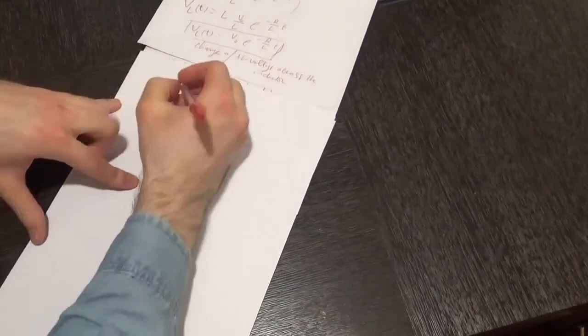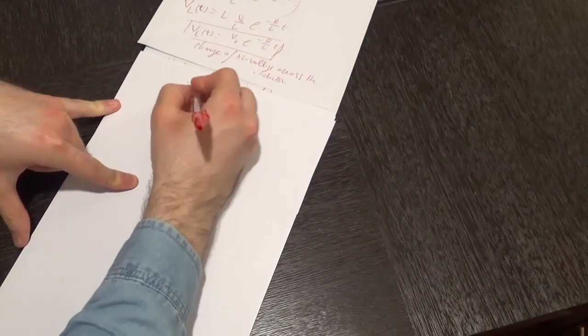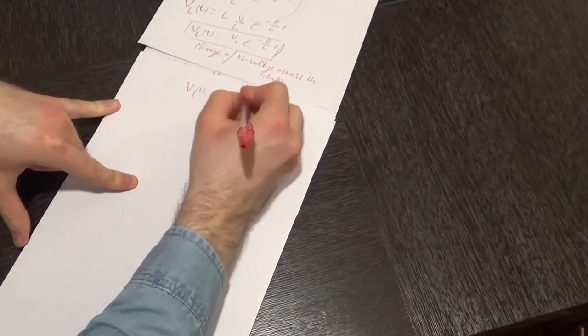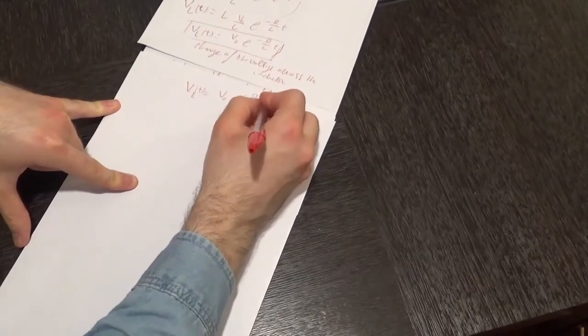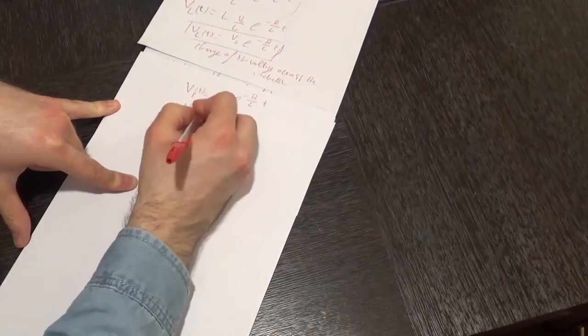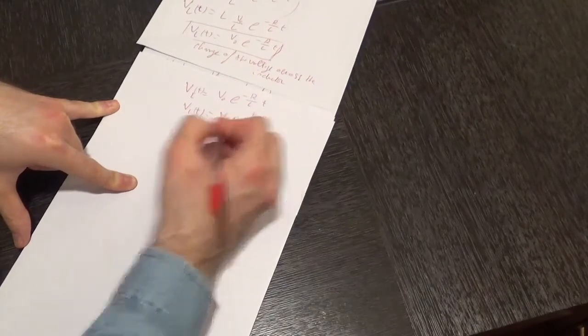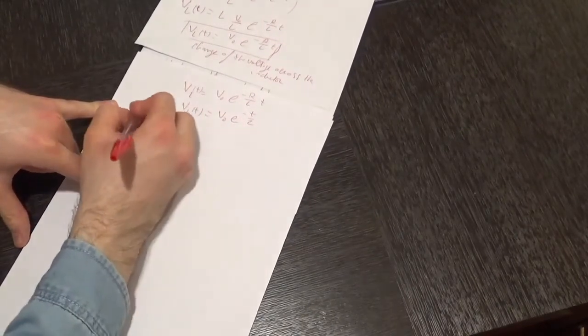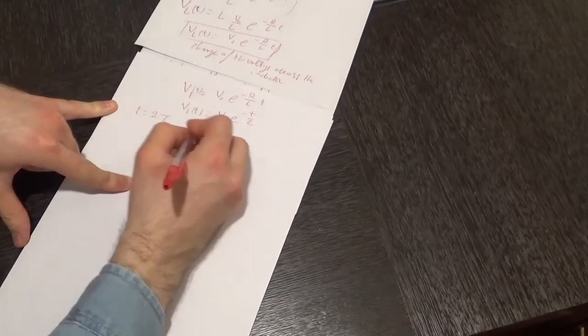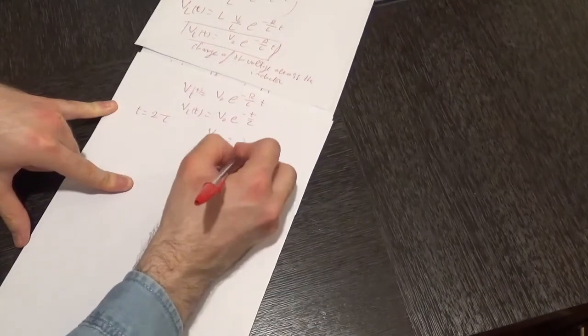So we know that VL is equal to V0 times exponential minus R over L times t, which can be written as VL of t equal to V0 times exponential minus t over tau. So after t equal to 2 tau, what would be VL?